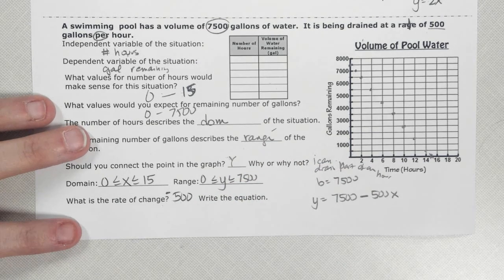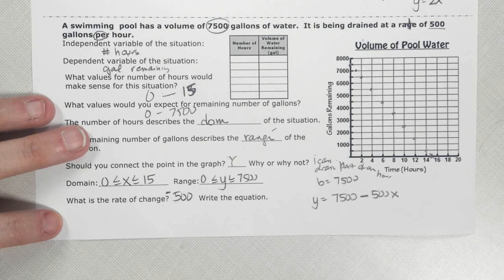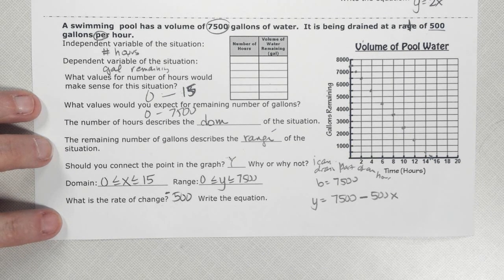Okay. I know this is tricky. It's one of the most difficult concepts that we learn in algebra. You're going to have plenty of practice. Try not to stress about it. Just, you've got to really think about what all the variables mean.